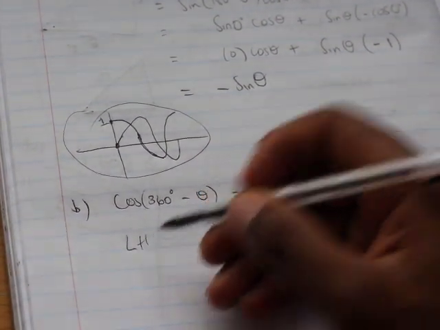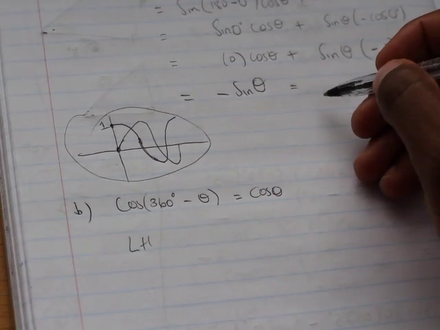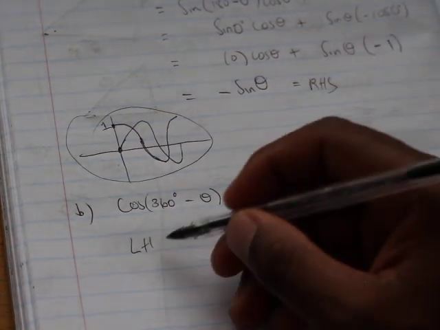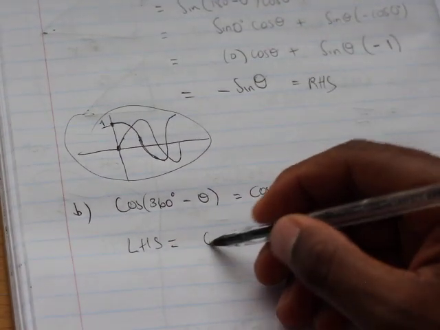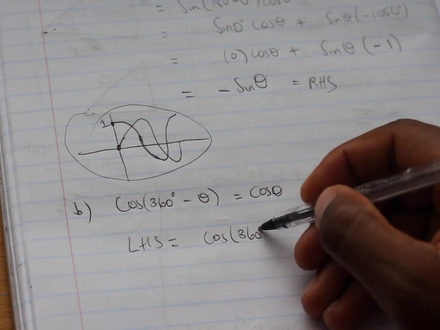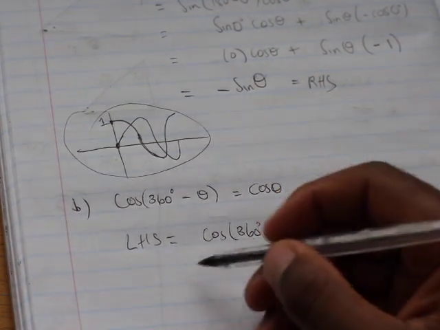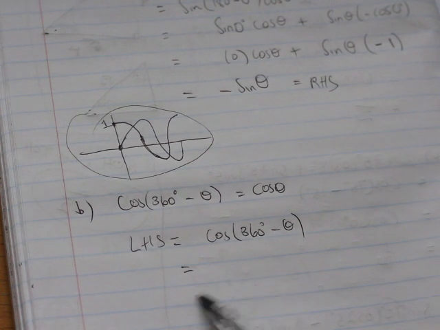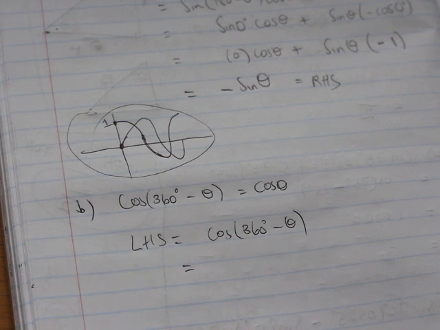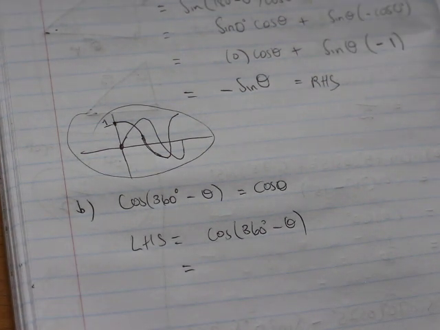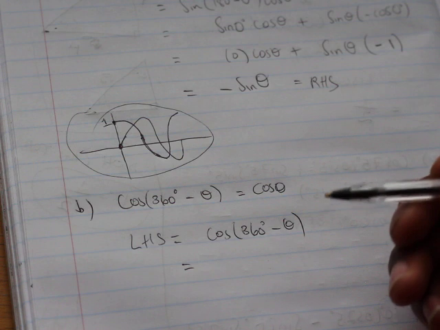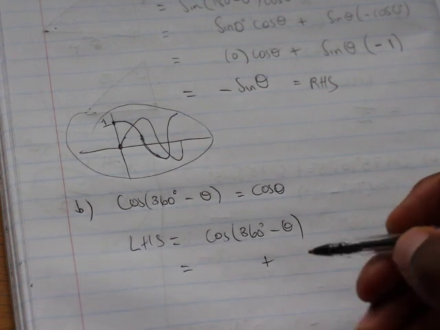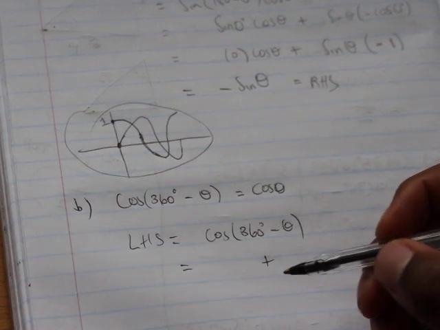So here you must conclude by saying this is equal to the right hand side. Proof done. So LHS is equal to the cosine of 360 degrees minus theta. Now let's use compound angle identities to simplify this. The middle sign is negative, so we're dealing with cos, so it's going to alternate.